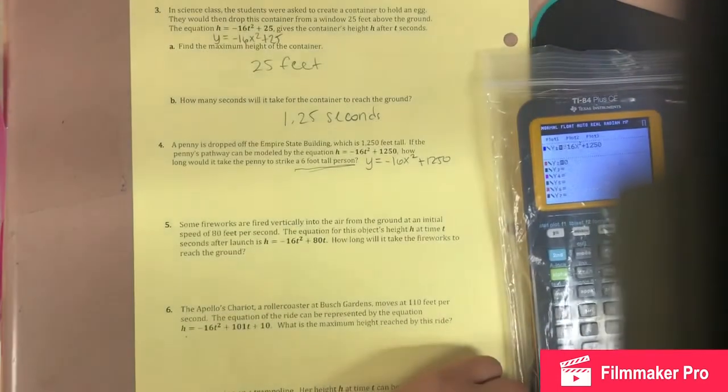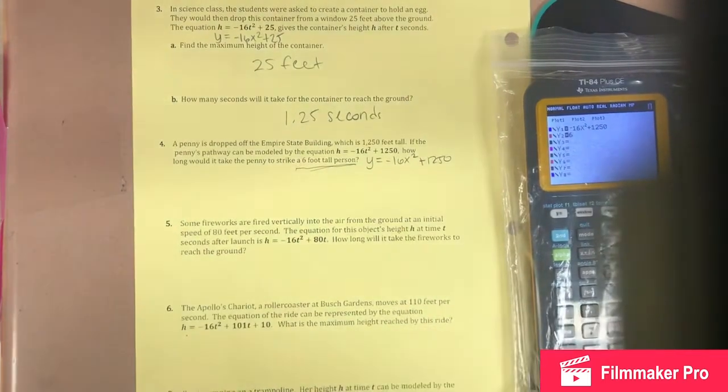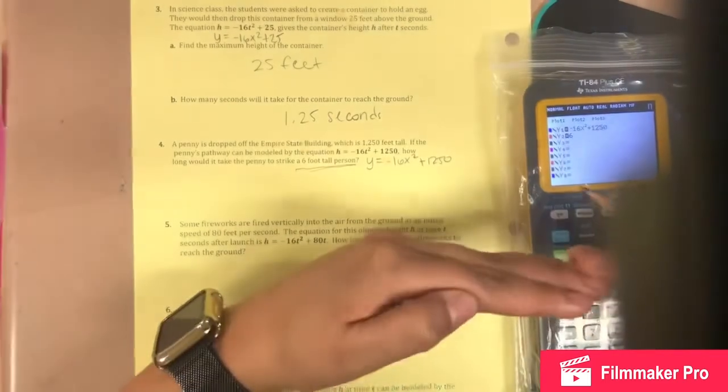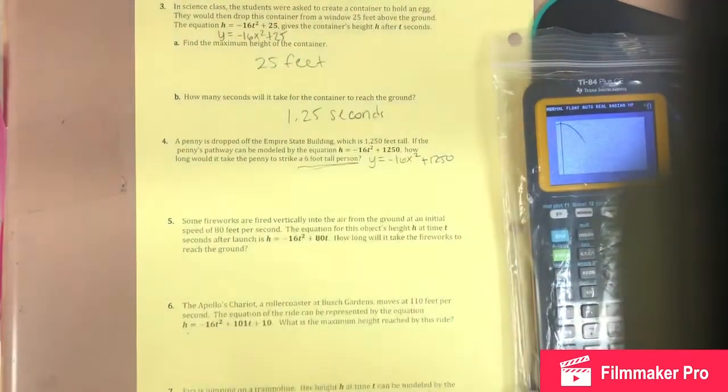So instead of having 0 in my second y equals, we are going to have 6 here because we don't want it to hit the ground. We want it to hit 6 feet above ground. We want it to hit a person, sadly.